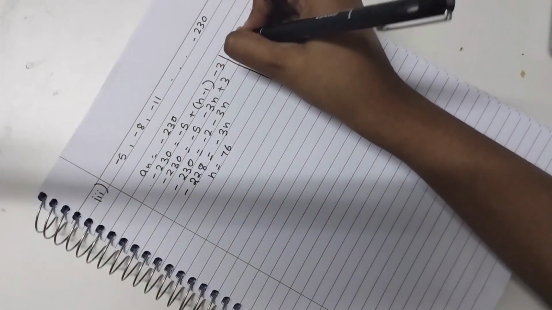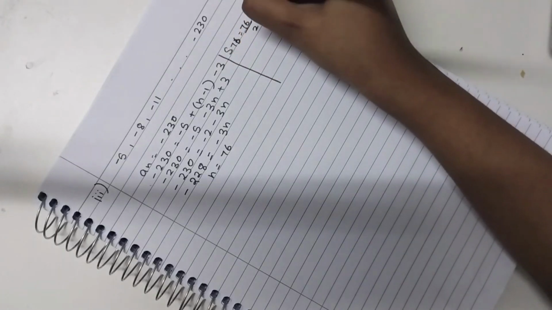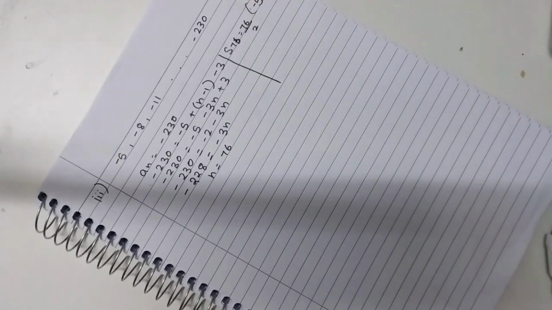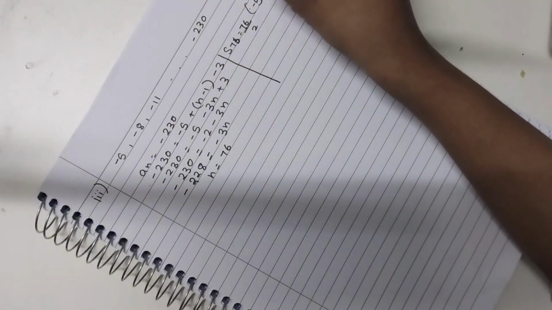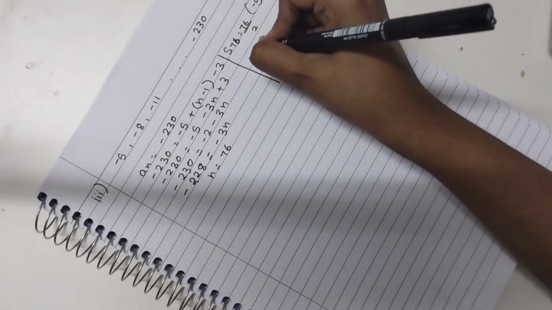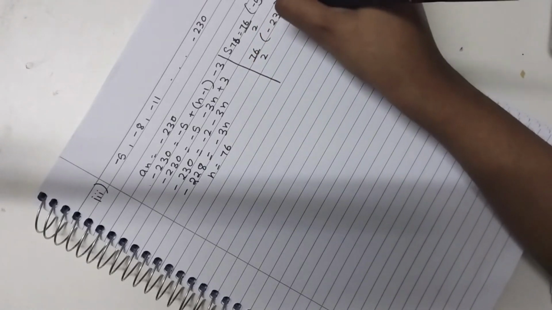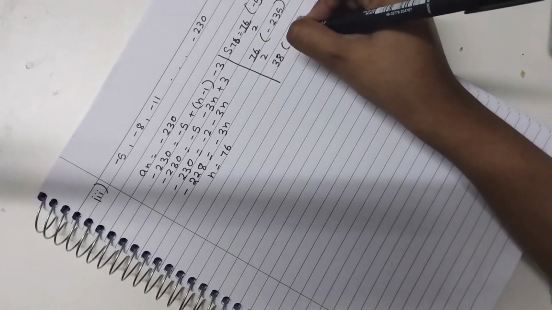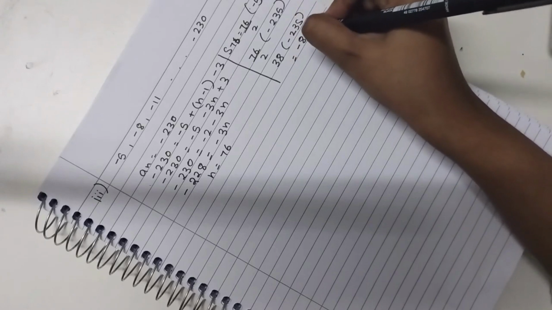So S76 is equal to 76 divided by 2 times negative 5 minus 230. So 76 divided by 2 times negative 235. And 76 divided by 2 is equal to 38. So 38 times negative 235 is equal to negative 8,930.